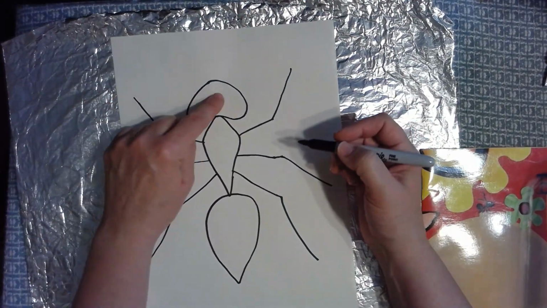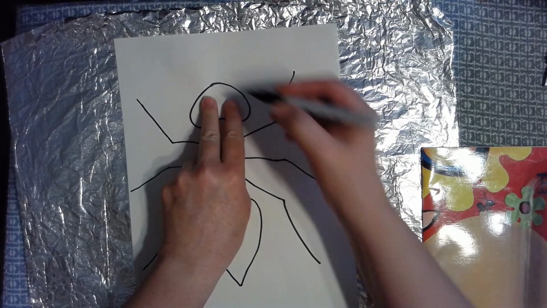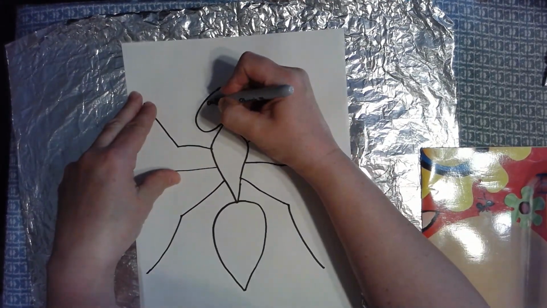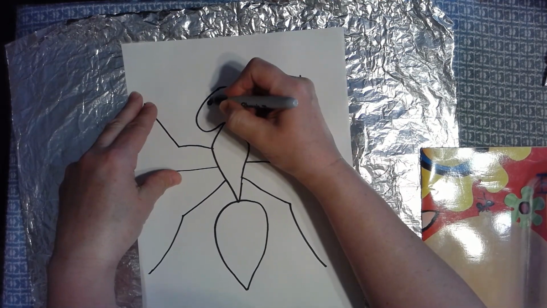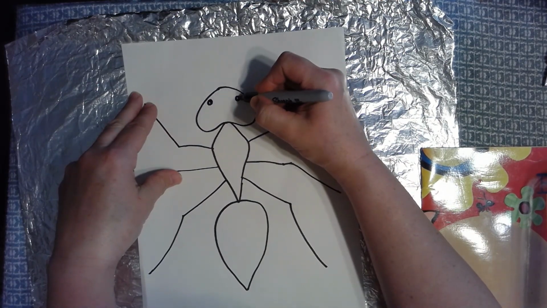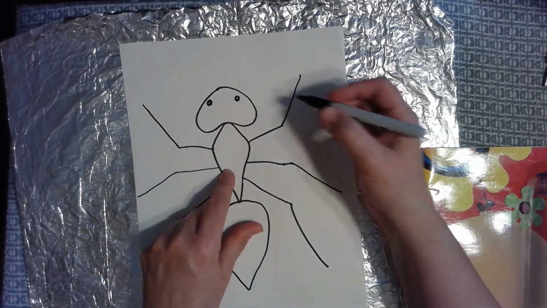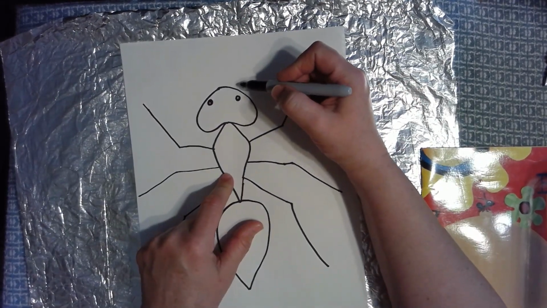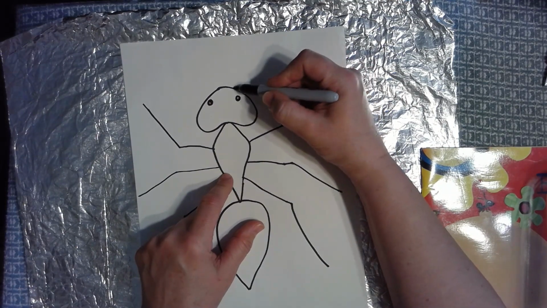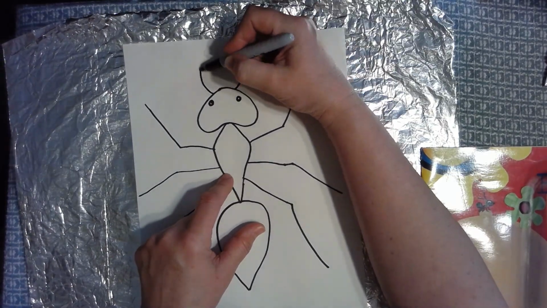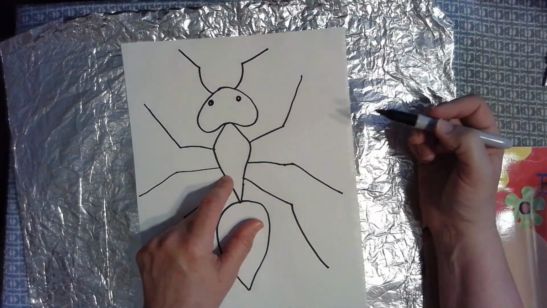Okay, and then we need to make eyes, okay? And so they have compound eyes, which means things look kind of funny to them, a lot different than ours. Probably more like a fly where they see a lot of different things all at once. Okay, so we have 2 eyes, and then we need antennas. And I noticed that his antennas were kind of like a curved line and then a straight line. So I'm going to do a curved line and a straight line like that going out.